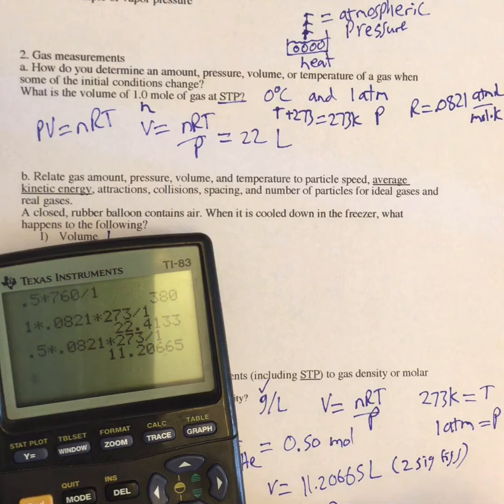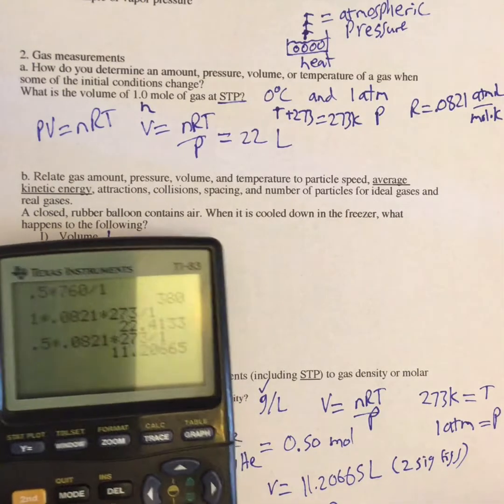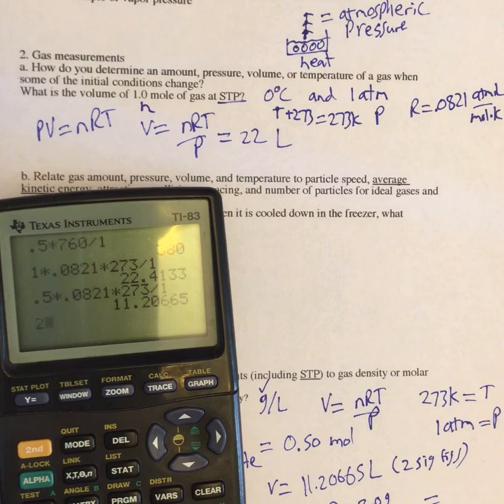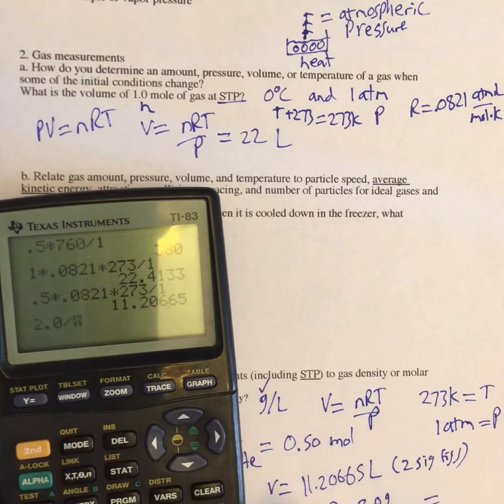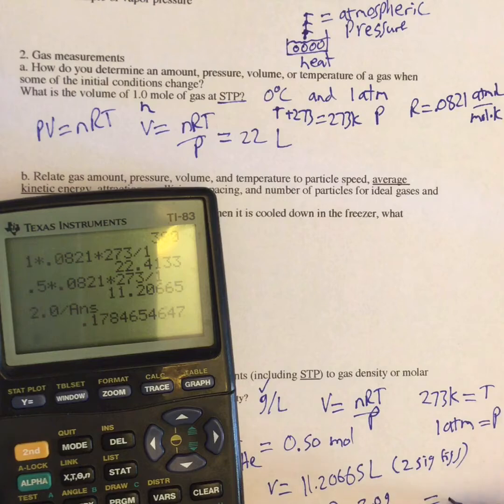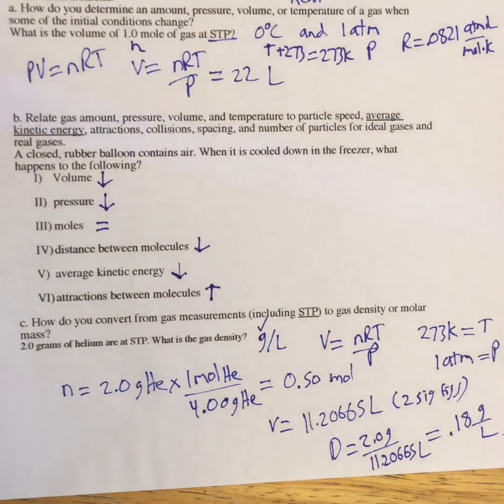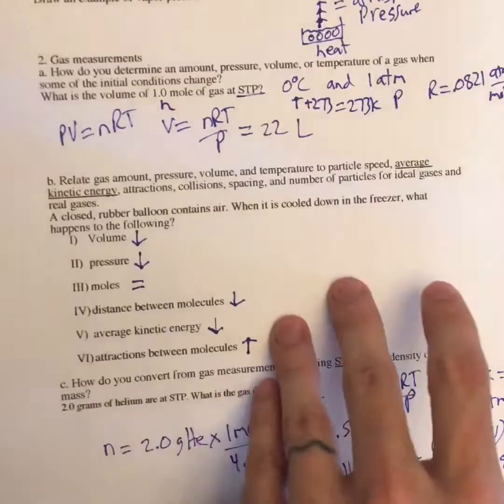Okay, so the density is going to be my mass over my volume in grams per liter, so that is 2.0 grams over 11.20665 liters, and with 2 sig figs, my answer will have 2 sig figs. So 2.0 divided by that, the answer is 0.18 grams per liter. Sorry you couldn't see, all I did was divide there like that. Okay, next page.